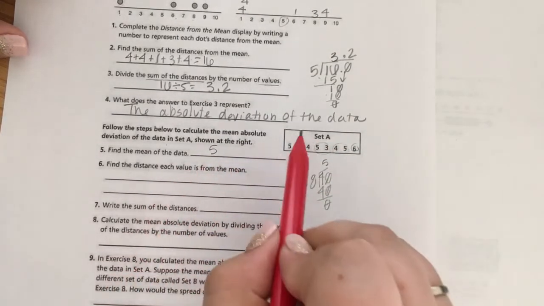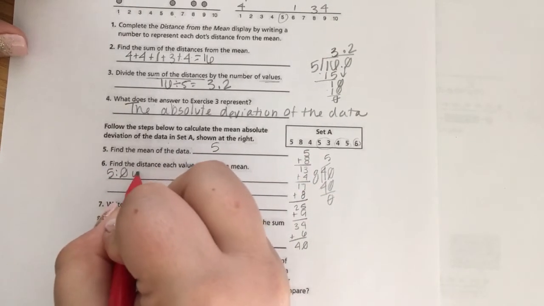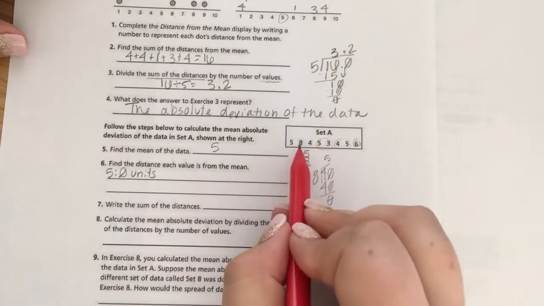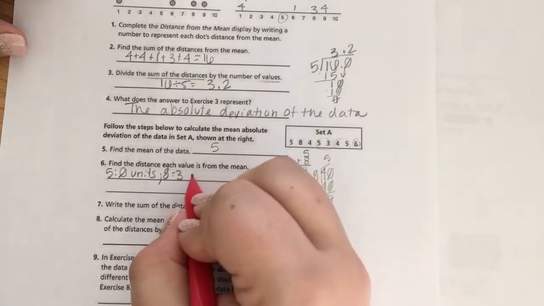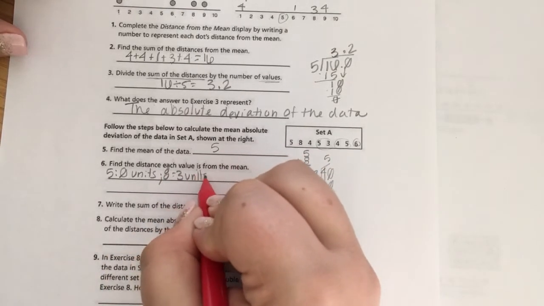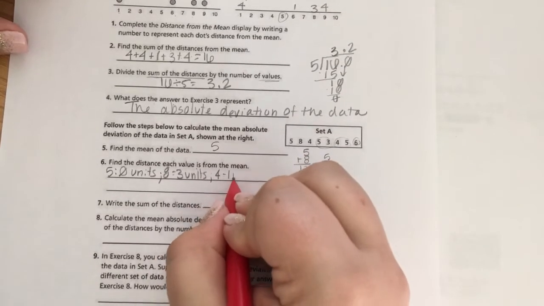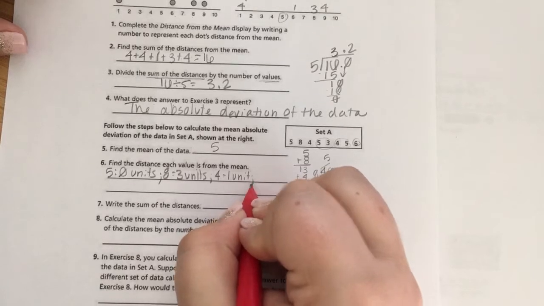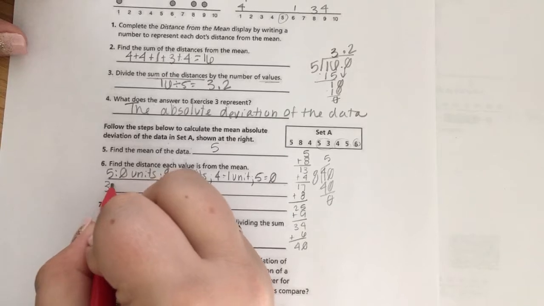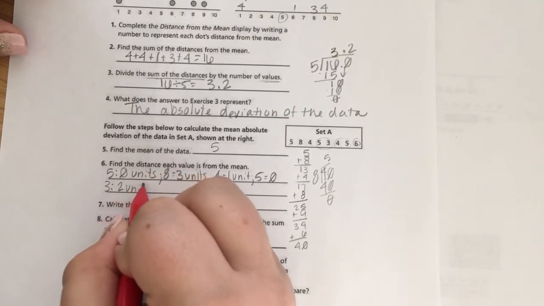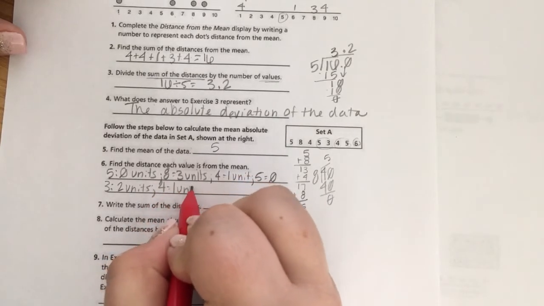Now I need to find the distance each value is from the mean. So 5 is equal to 0. It's 0 units away. 8 is equal to 3. And I will label that units. 4 is equal to 1 unit away. 5 is 0. 3 is 2. 4 is 1. 5 is 0. And 6 is 1.